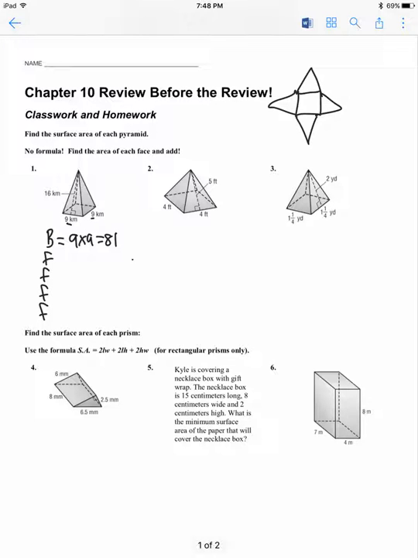And the faces are triangles, so don't forget, for area of a triangle it's half times base times height. Now, the base of one of these triangles is 9, times the height of one of these triangles, the slant height, is 16. And if you type that in, you get 72. That means all of these faces will be 72. So add up the area of the square as well as the area of the 4 triangles. And if you do that, you should have 369 square kilometers.